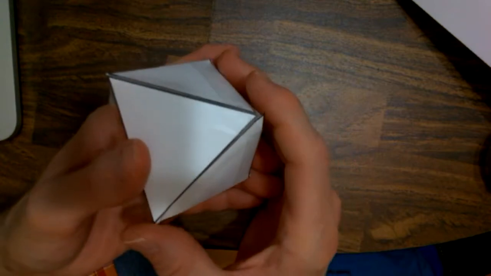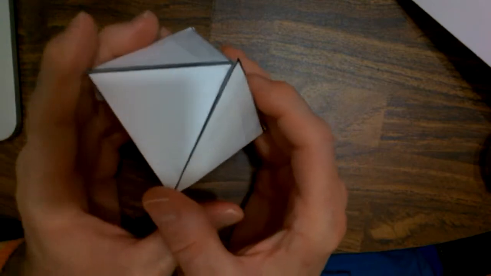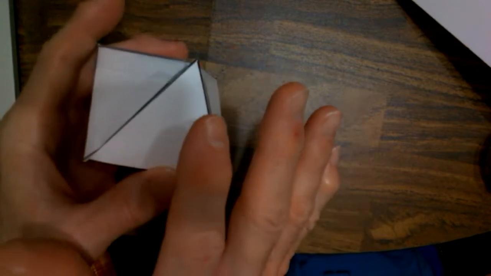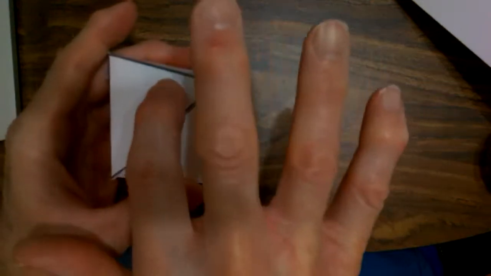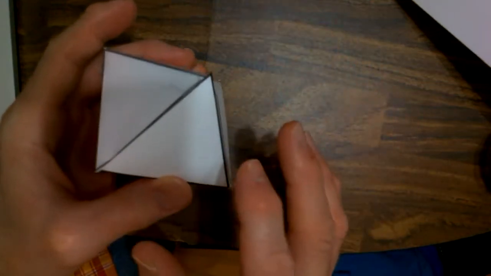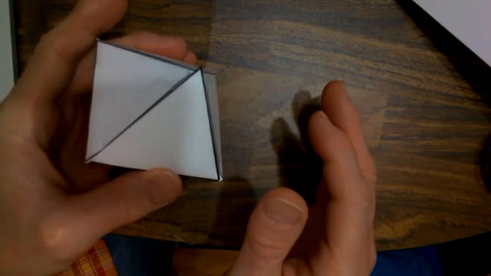So that's a polyhedron. Now, in this polyhedron, we've already kind of used one word. The polygons that form the sides are called the faces. We're going to count how many there are in just a minute.